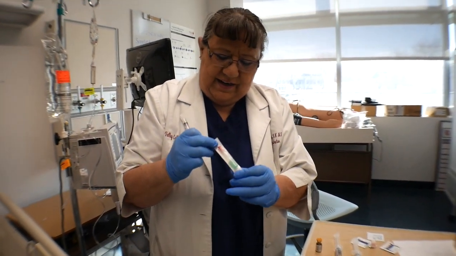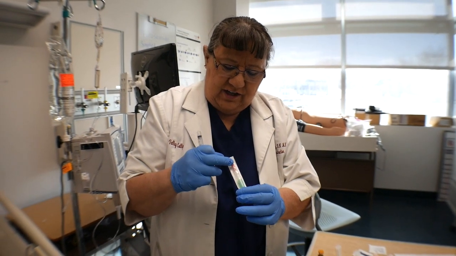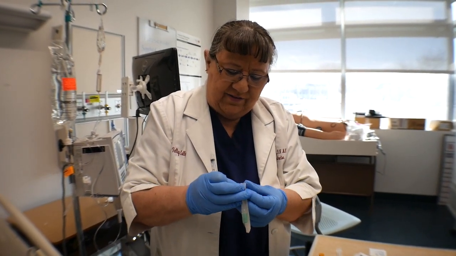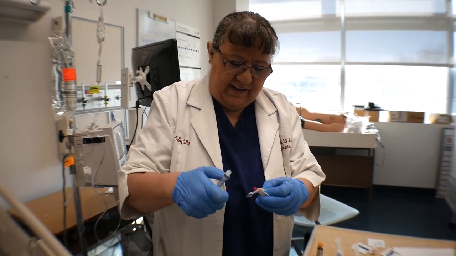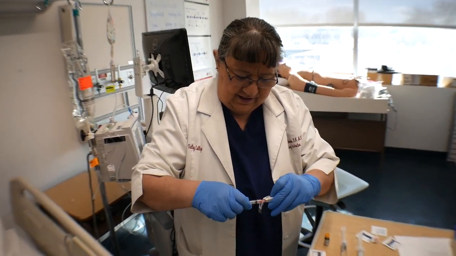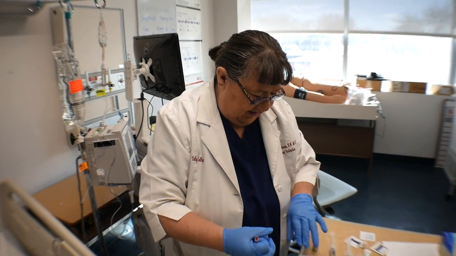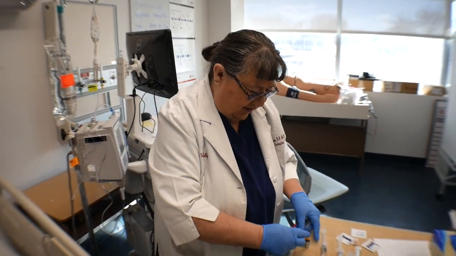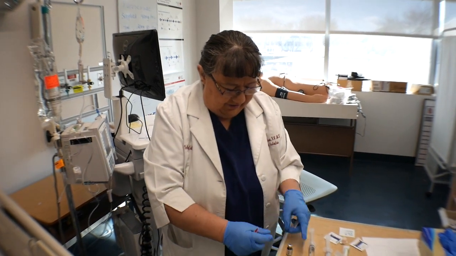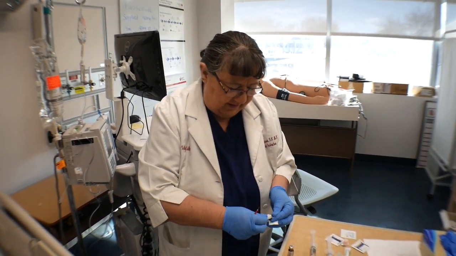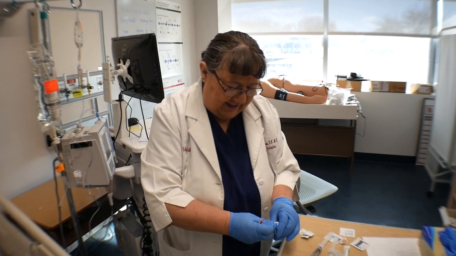So with these syringes, you use the red side to draw out of the vial. So you need to put this on, pull this out. So even though this is brand new, I still need to look at it again, take it off, and I need to swab it for 15 seconds.